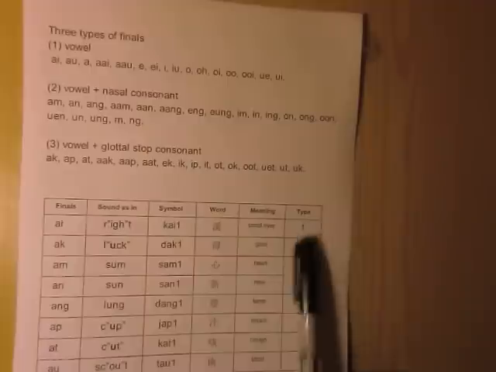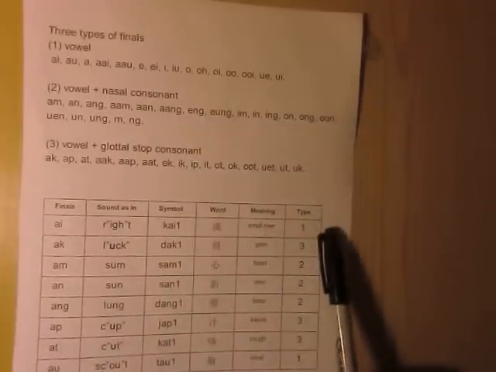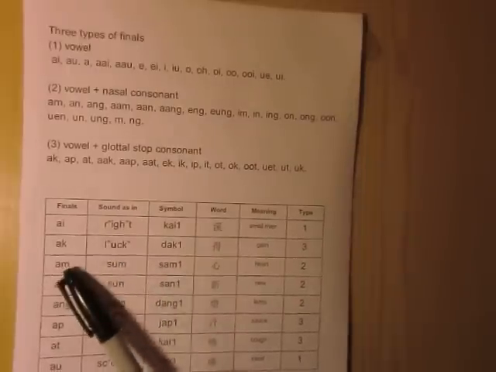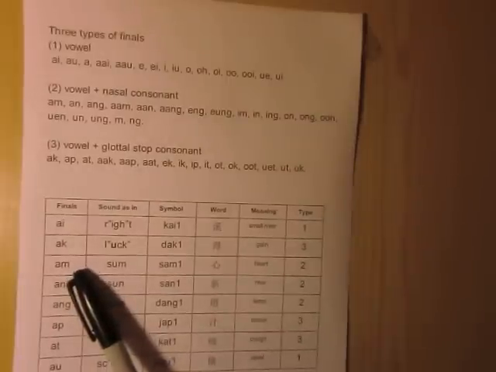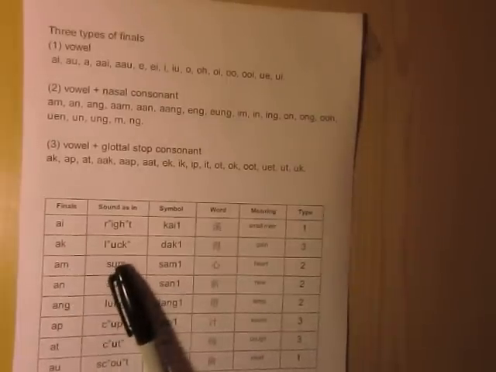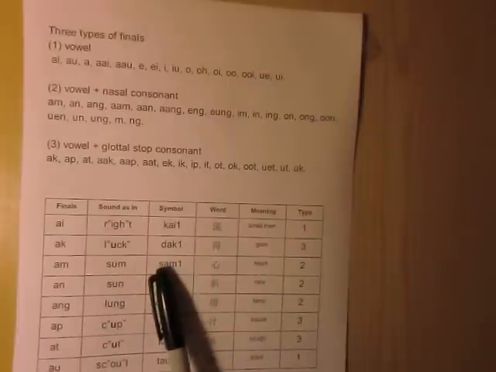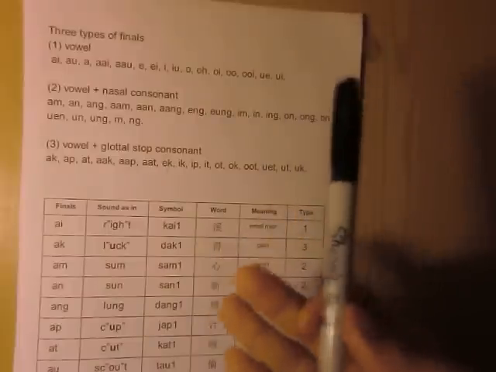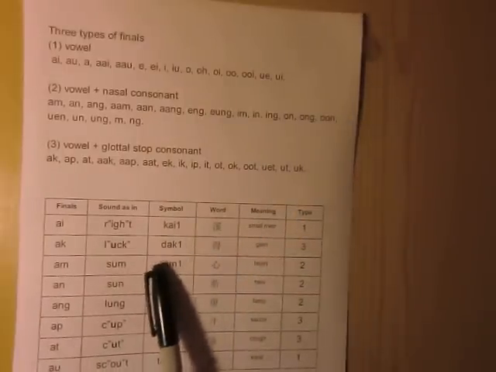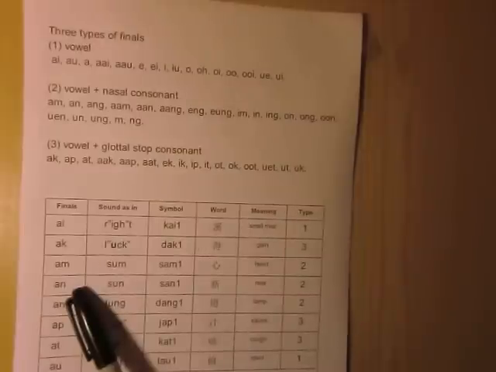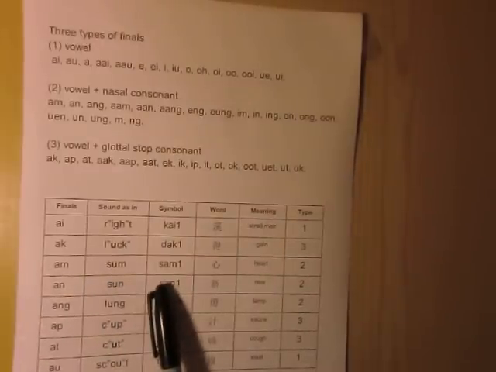So it's type 3. Here I have the different types. The first one has type 1, and the second one has type 3. Then the third one has type 2, which has a nasal consonant at the end, as in the word some. You can feel your nose vibrating. Of course, you have to say it quickly, and not lengthen the word. And then the next word, like in the word sun, sun.